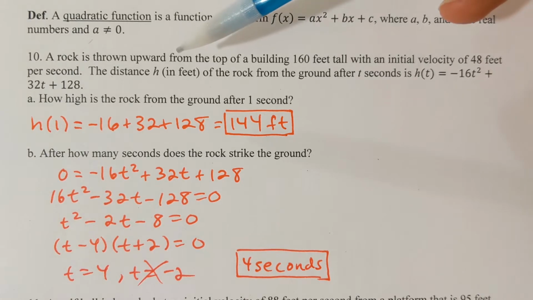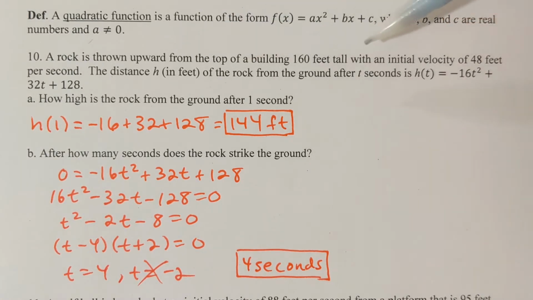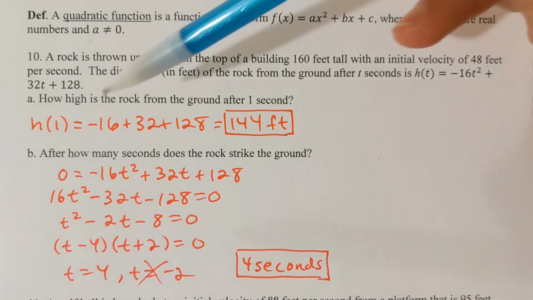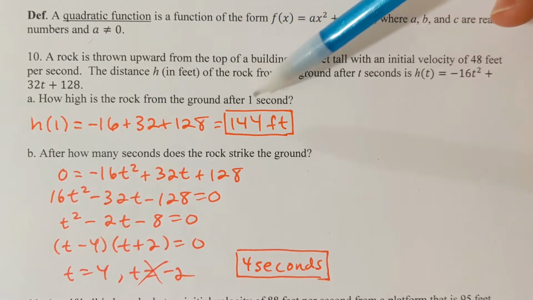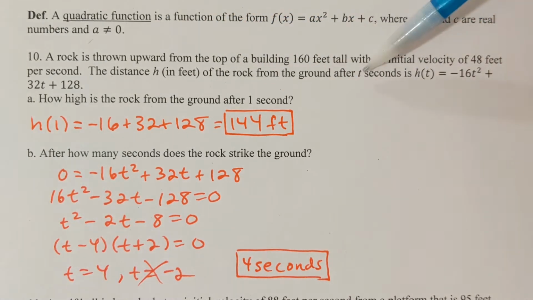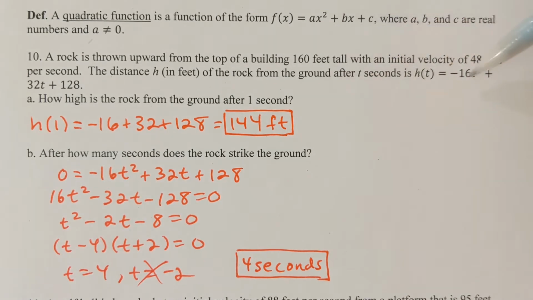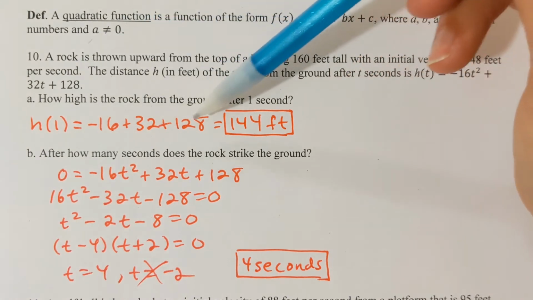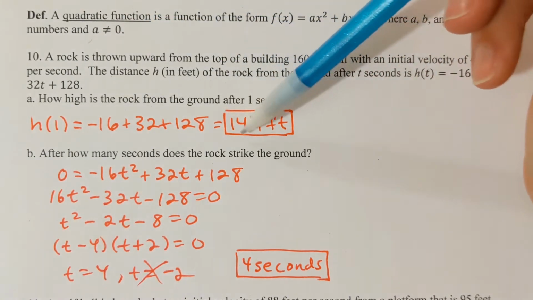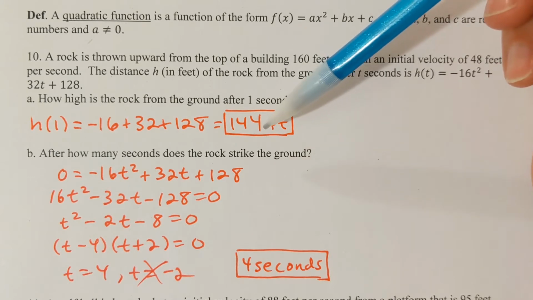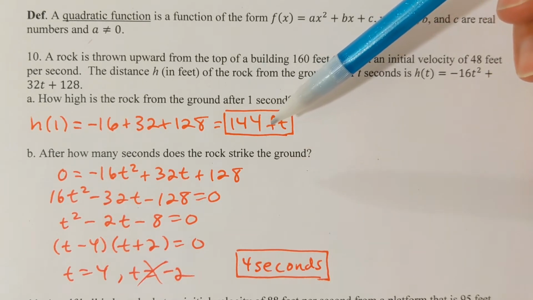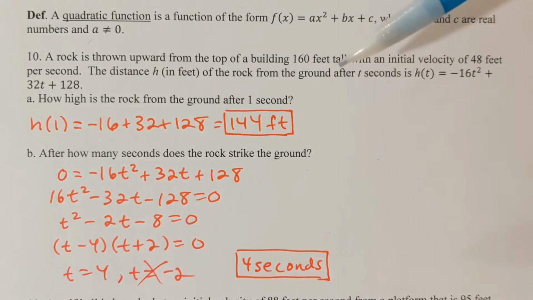The distance, h, in feet of the rock from the ground after t seconds is given by the function h of t. Okay, part A, how high is the rock from the ground after 1 second? Well, t is the time in seconds, so I would just plug in that number into the function and then simplify. So that's what I've done. If t is 1, I've got negative 16 plus 32 plus 128. You get 144 feet, which would be the height of the rock from the ground at exactly 1 second after it was thrown.